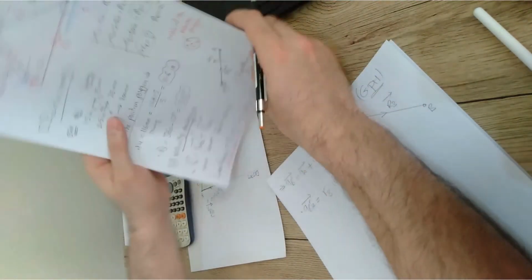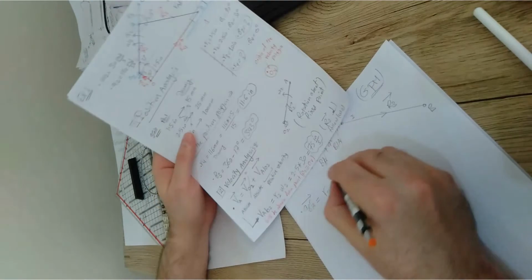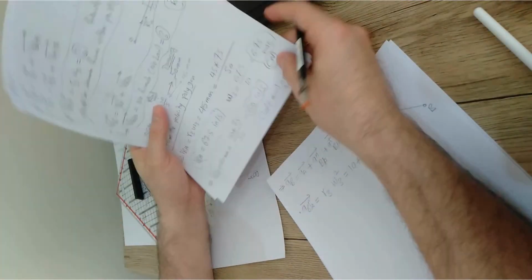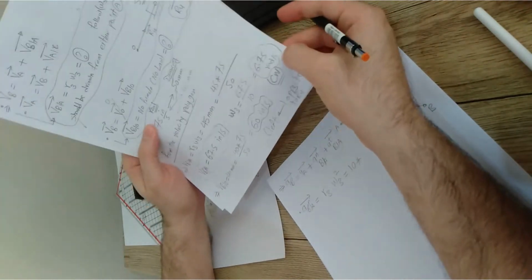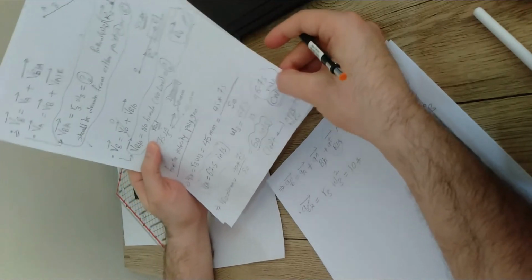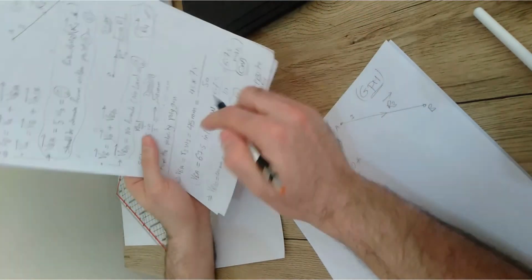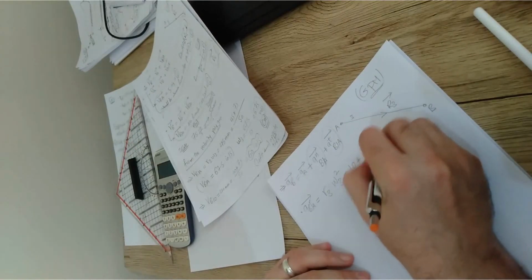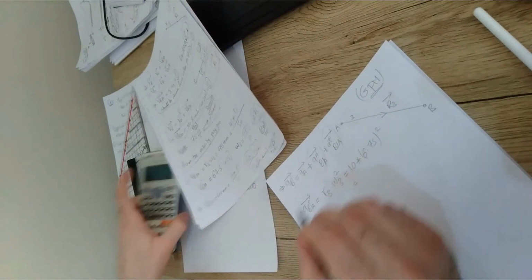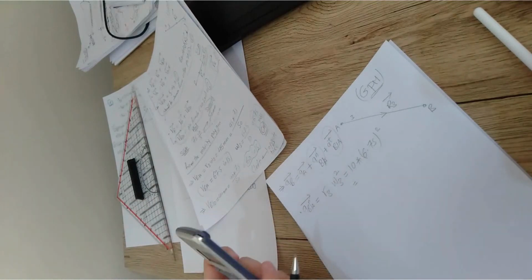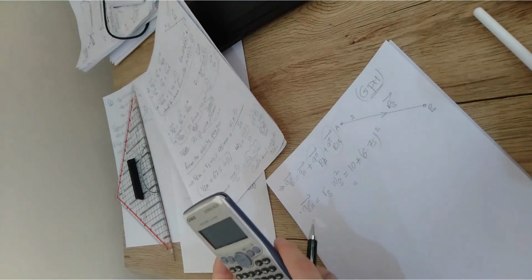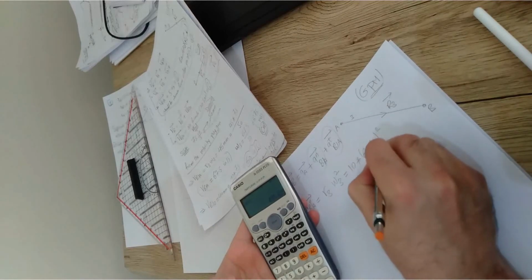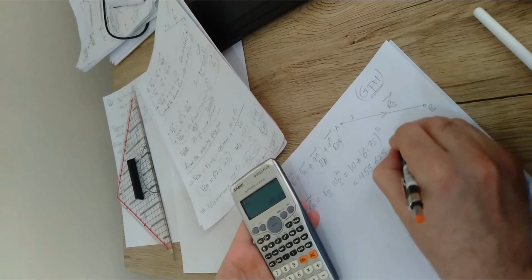How much is R3? R3 we should get from the position analysis, which is already given as 10 inches. So we have 10 times omega 3 squared. We got omega 3 from the velocity analysis, so we cannot do acceleration analysis unless we first finish the velocity analysis of this diagram. We got omega 3 equals 6.75 radian per second, so it's going to be 6.75 squared times 10, which gives us 455.625 inch per second squared.